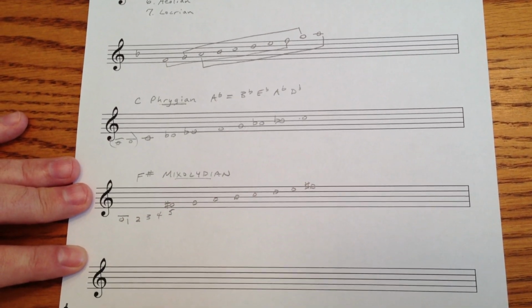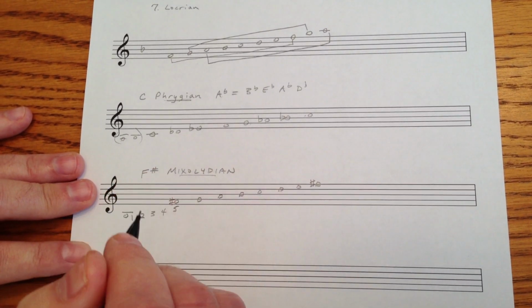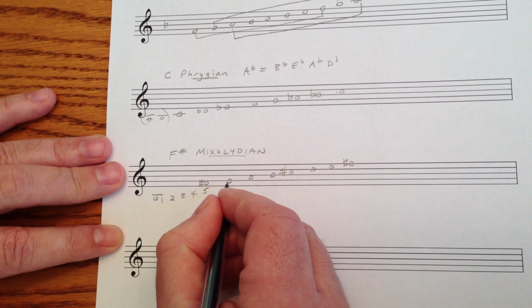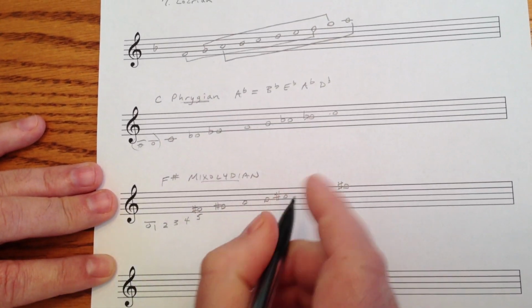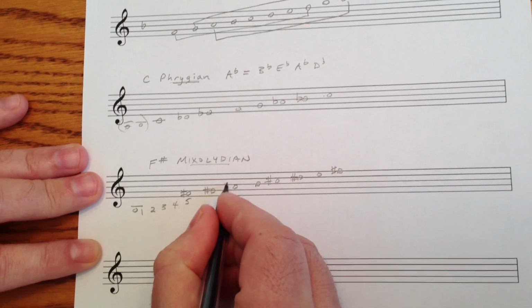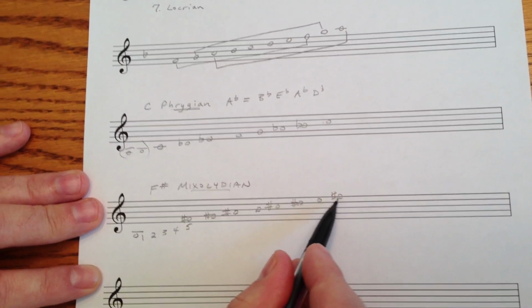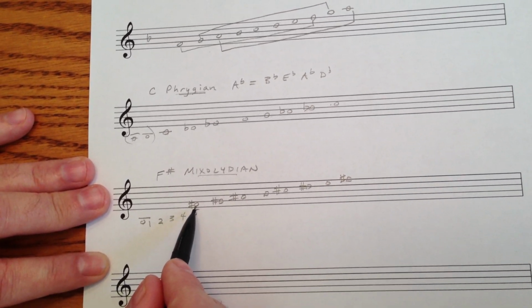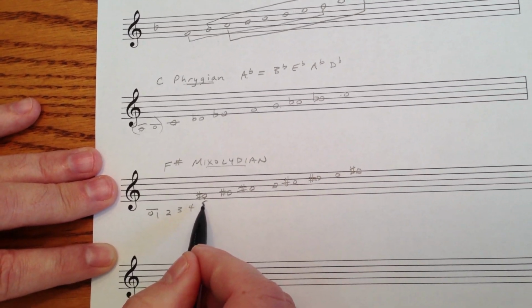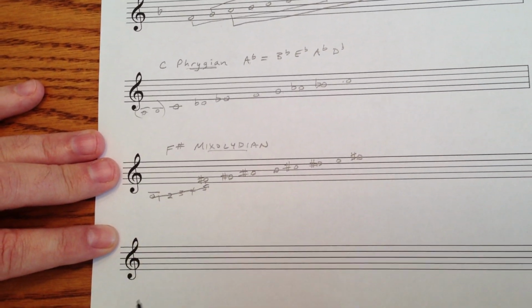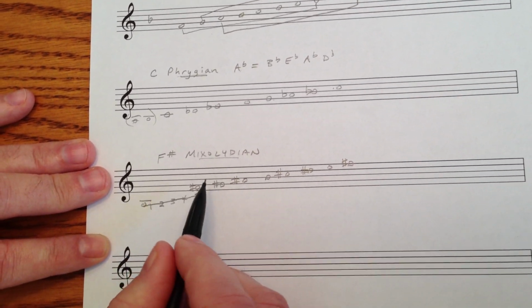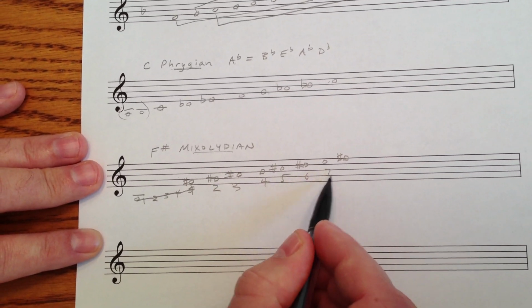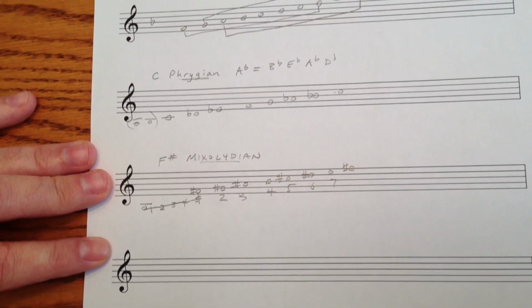So what's the B major key signature? 5 sharps, F, C, G, D, A. So I've already got F, C, G, D, and A. So I plug in my B major key signature, and now I have an F sharp Mixolydian scale because F sharp is the 5th note of the B scale. So this is mode 5, but now it's no longer scale degree 5. As it was in the major scale, it's now scale degree 1 of the Mixolydian scale. Does that make sense? Okay.